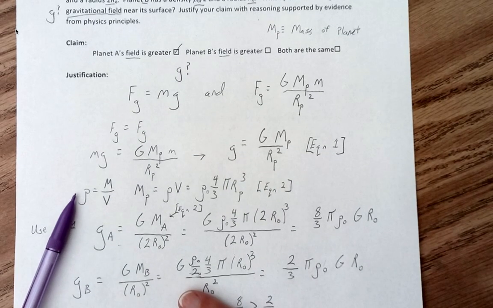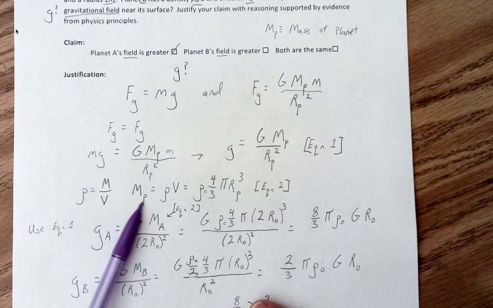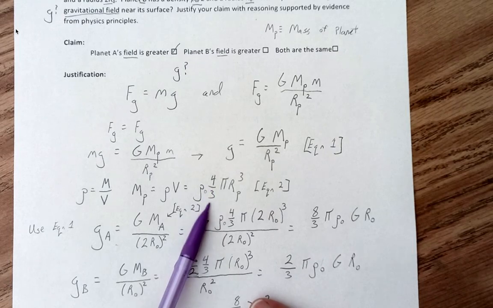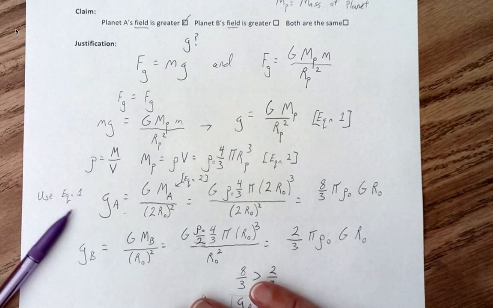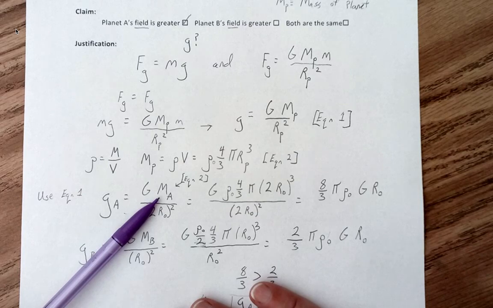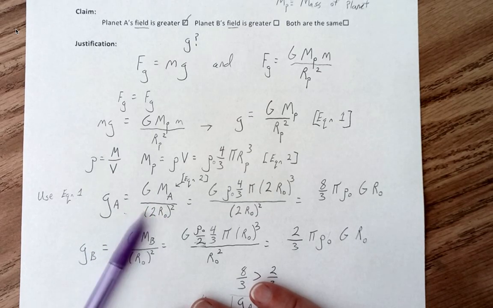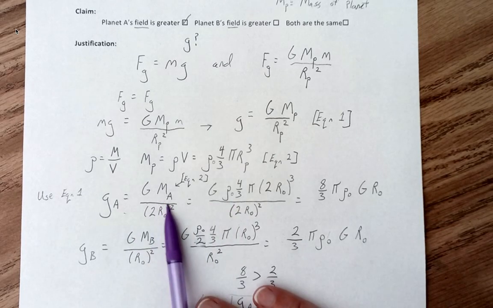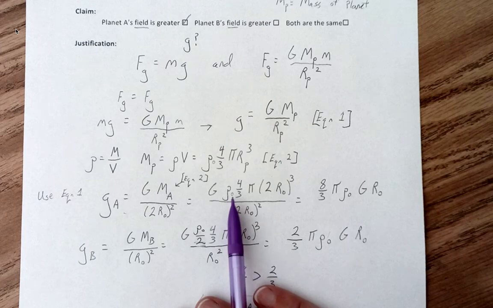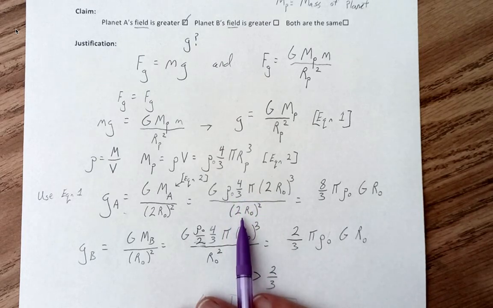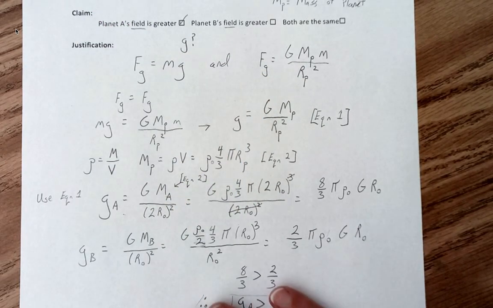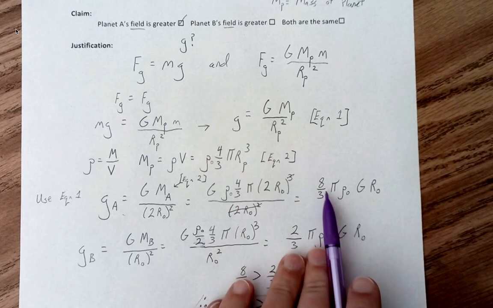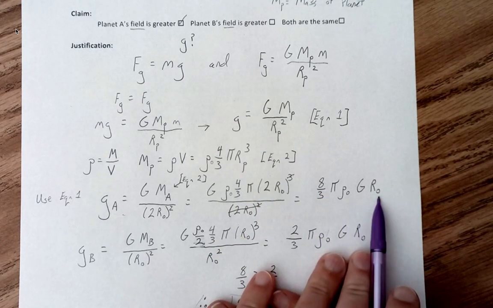And then using density, which is mass over volume, I'm able to find the mass of a planet using the density and the volume, the volume being 4/3 pi r cubed. I'm going to call this equation 2. So to get to this g, I use equation 1, which is capital G, mass of planet A divided by 2r0 squared. That's the radius of A. Then I use equation 2 to find the mass of A, which is ρ0 times 4/3 pi r cubed, divided by this r squared. So one of these terms gets dropped, the cubed drops that squared term here, leaving us with a 2 times this 4, which is 8/3 pi ρ0 G r0.